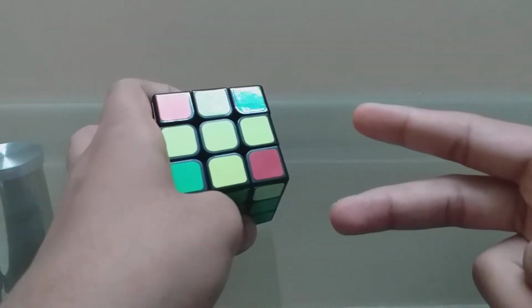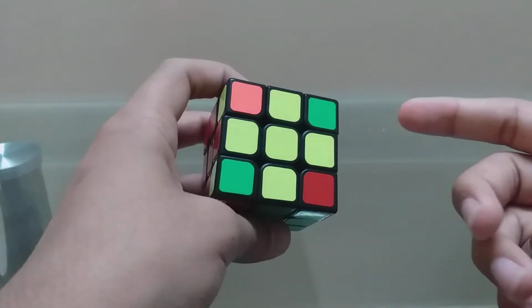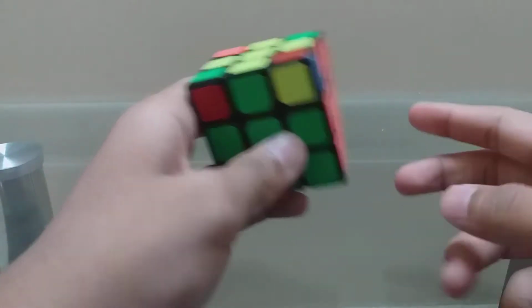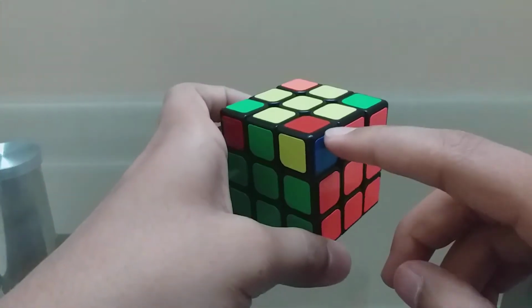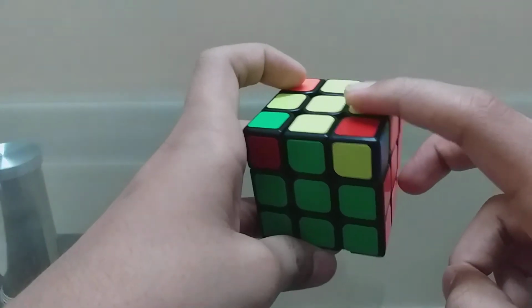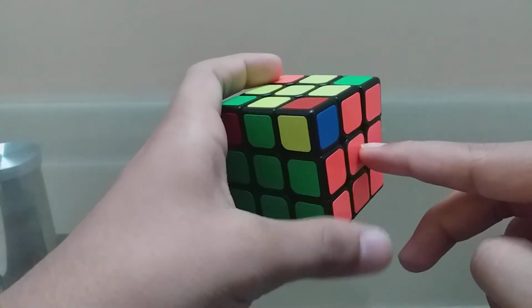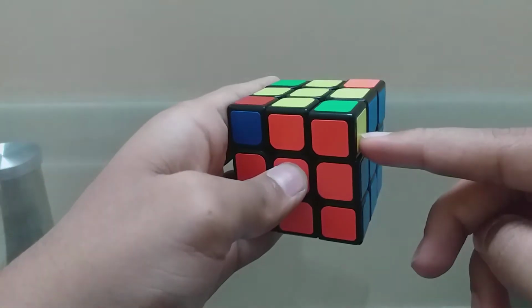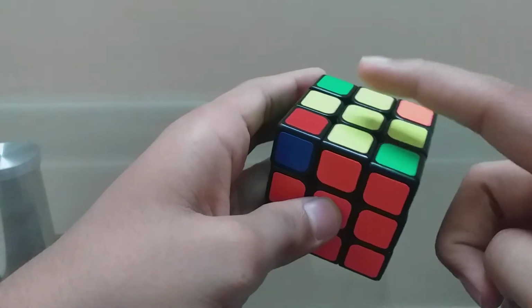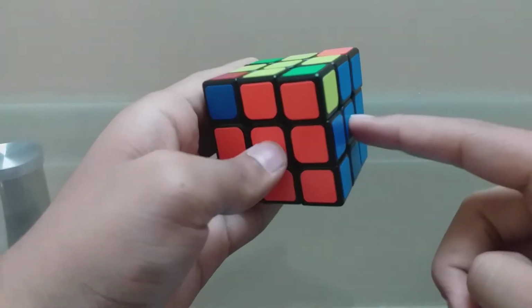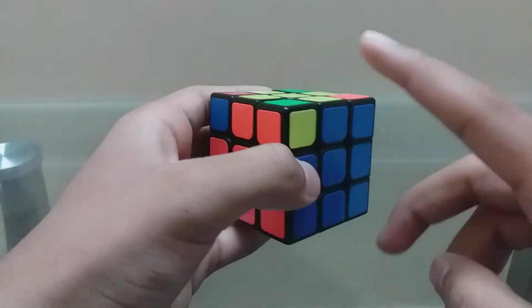That means we'll go to the second case in which there is no yellow on top, but the piece is in the correct spot. For example, we'll take this piece, yellow, red and blue. Yellow is here but red and blue is not. That means this is not our piece. Then we'll go to the next piece, yellow, orange and green. Yellow is here, orange is here, but green is not here, it is blue. That means this is also not our desired piece.